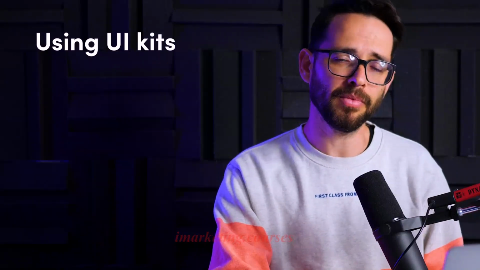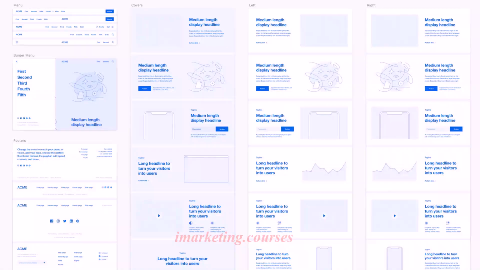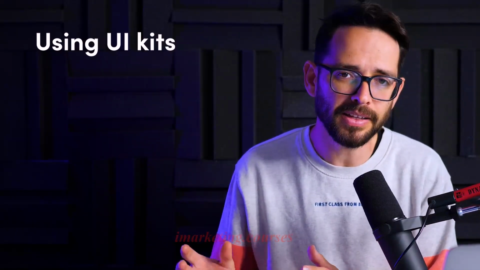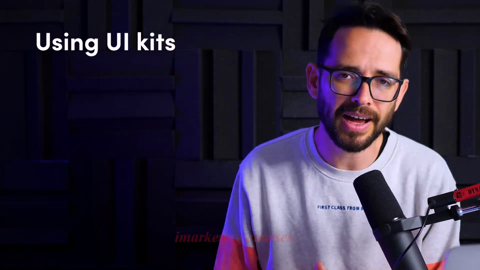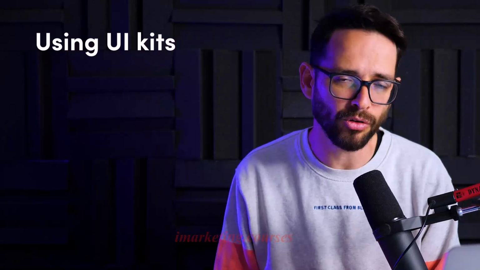I want to talk a little bit about UI kits. I assume you might be familiar with them, but if not, a UI kit is basically just kind of a library. It's a design file that includes most of the components that we covered in the previous content chapter, with multiple layout variants. So basically, these are ready-made components that you can pick and choose and organize much like a puzzle or something like that to build out your design.